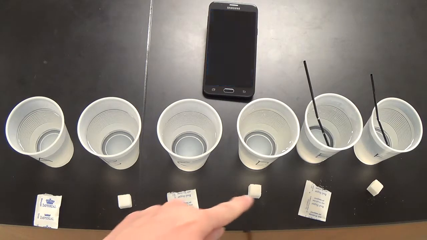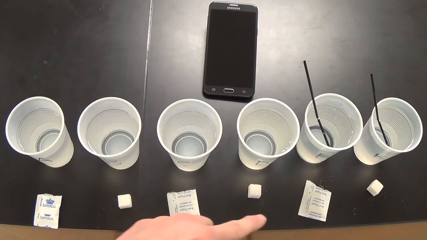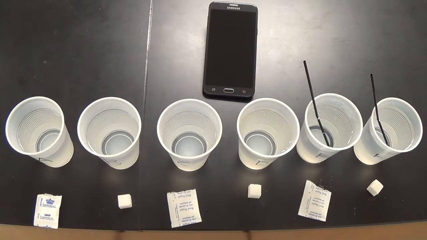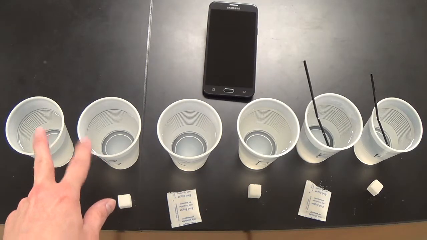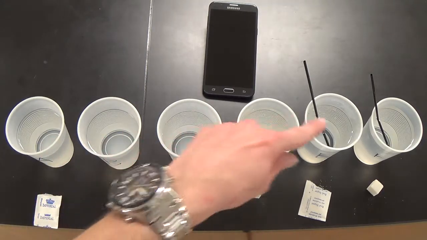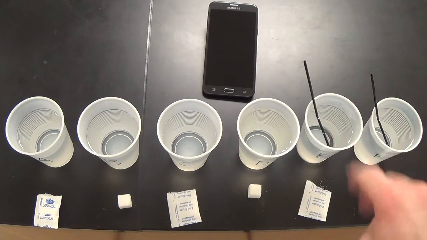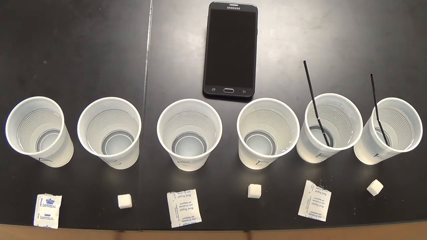Specifically the solids, I have sugar. I have sugar as sugar packets. I have sugar as sugar cubes. And then I have water as my liquid. So I have in these 2 cups hot water, and then in all 4 of those cups cold water. And you can see these 2 cups I'm ready to stir as the lab progresses.